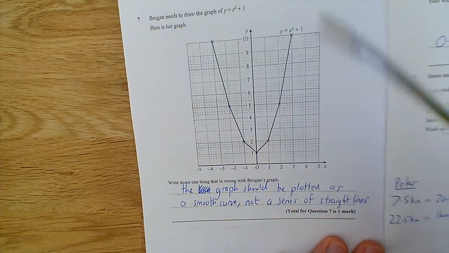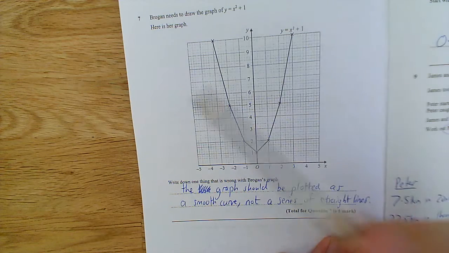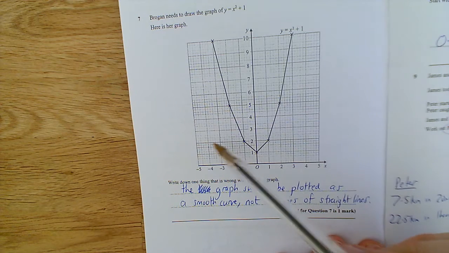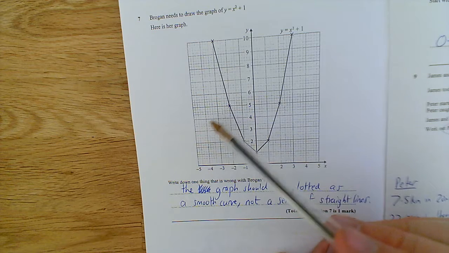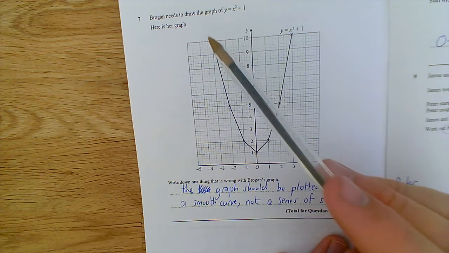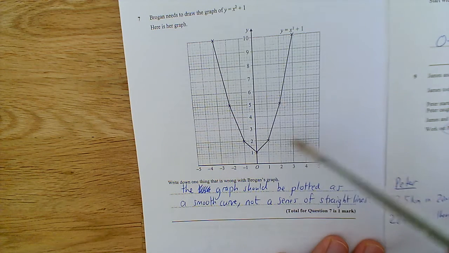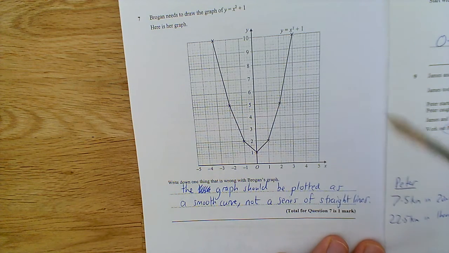Question 7, just to say that these should not be a series of straight lines, it should be one smooth curve. It's not called a line of best fit, don't put that in. That's what you have in scatter graph questions where you've got all those crosses and you've got to put a straight line through them. That would be a line of best fit. This is just to say that it should be one smooth curve, it's only one mark.